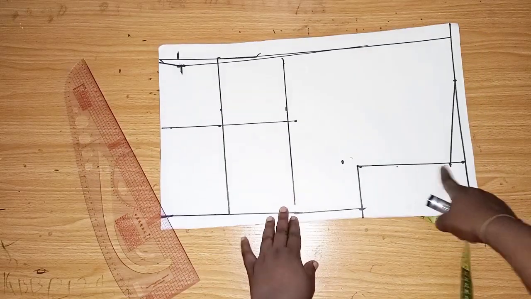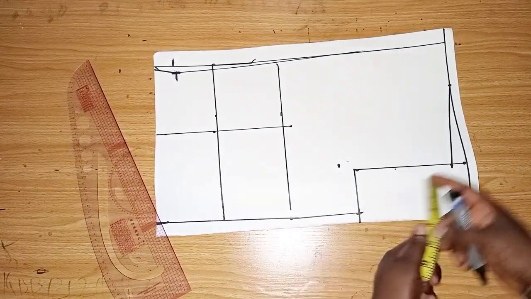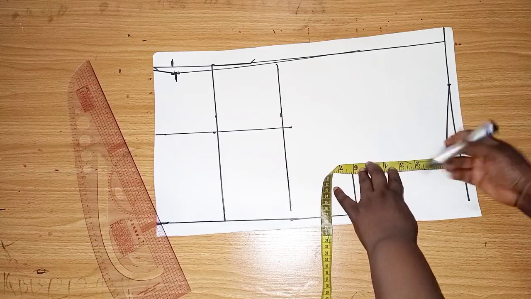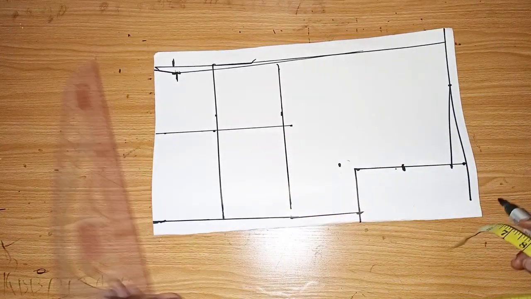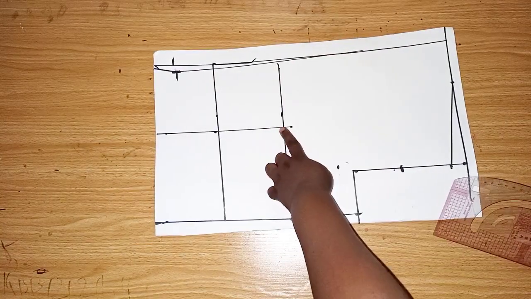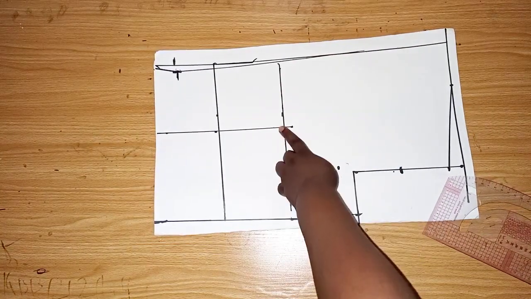Now remember for the front, we took 3 inches from this part. So I'll take the same 3 inches on this part. Then I'll connect these 3 inches to this line.